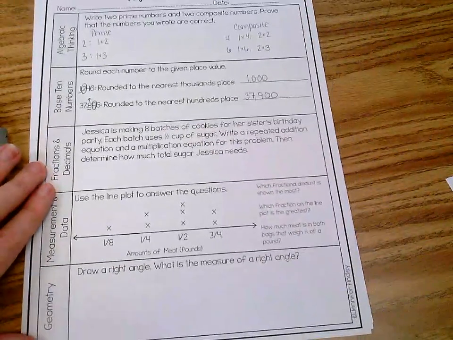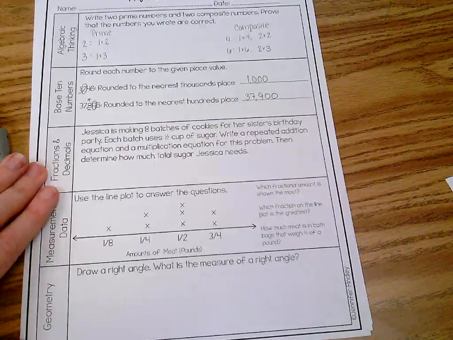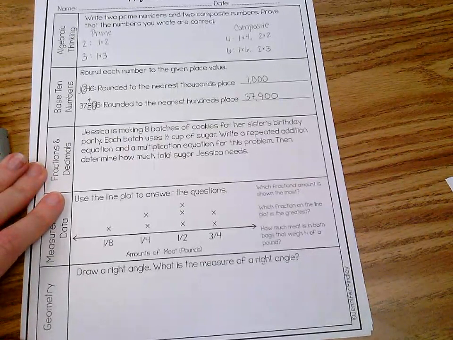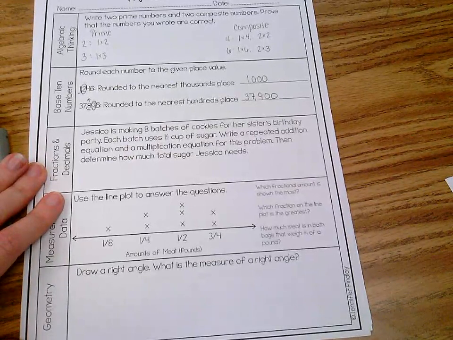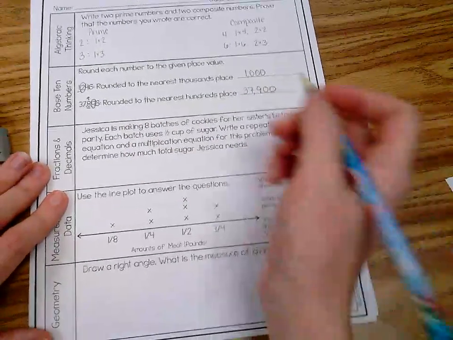Fractions and decimals. Jessica is making 8 batches of cookies for her sister's birthday party. She uses a half a cup of sugar. Write a repeated addition equation and a multiplication equation for this problem. Then determine how much she needs.